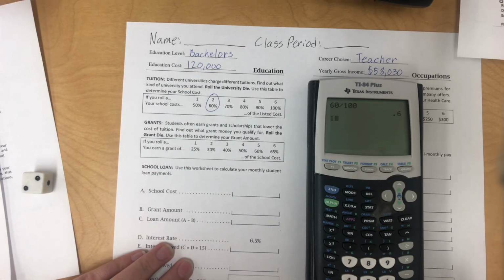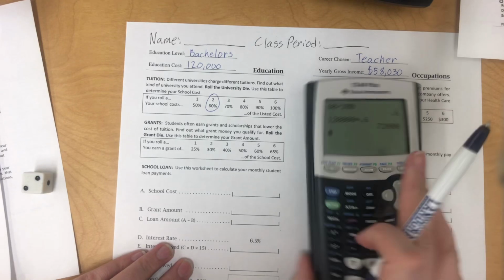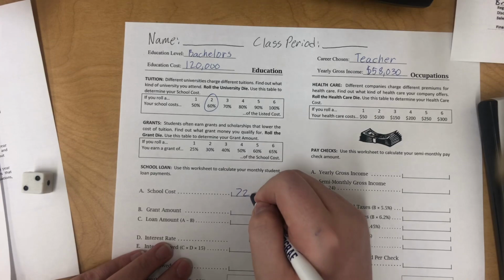So I'm going to do 120,000, make sure you have all the zeros, times 0.6. That means I'm going to be paying $72,000. So I'm going to write that down as my school cost.